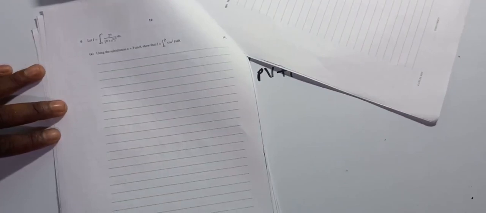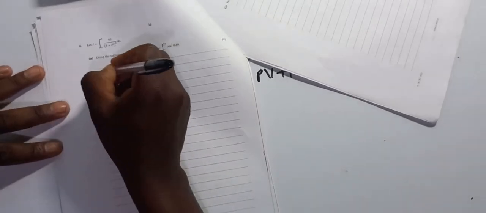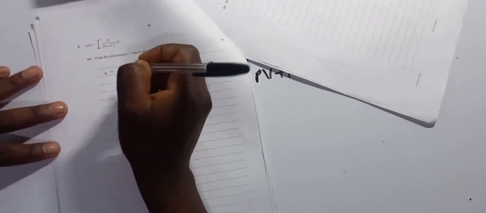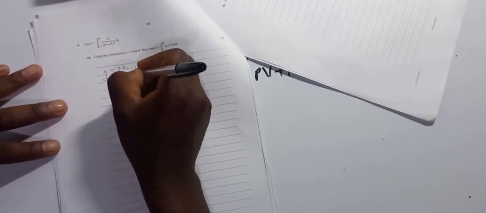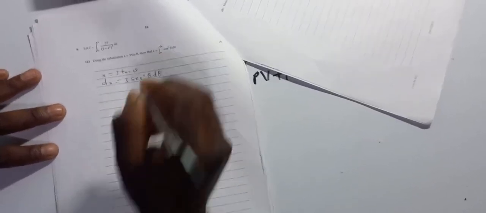So we then move on to number 6. As for number 6, use the substitution x equals 3 tan theta to show that I equals that. So first we have x equals 3 tan theta. We need the expression for dx, so dx equals 3 sec squared theta d theta.